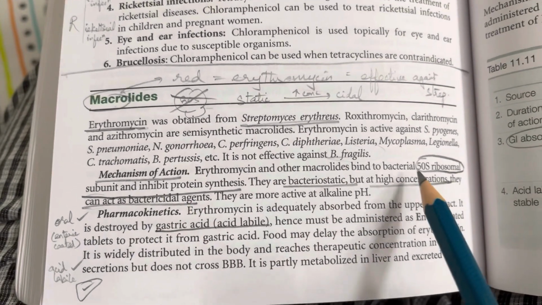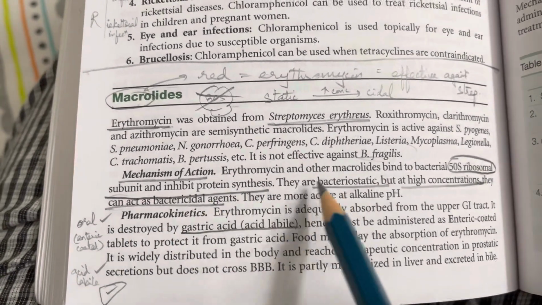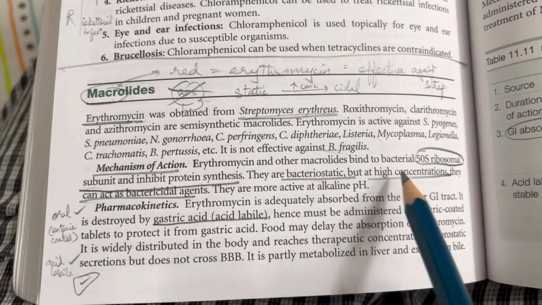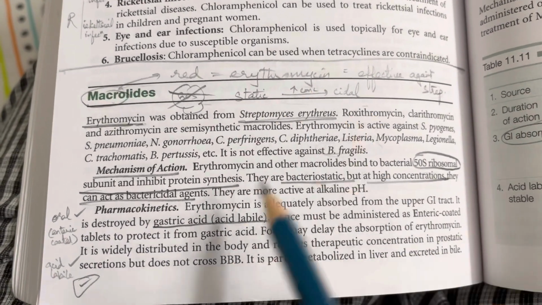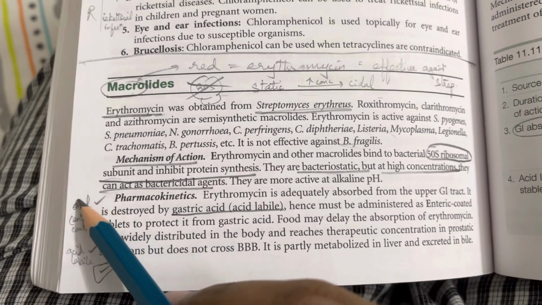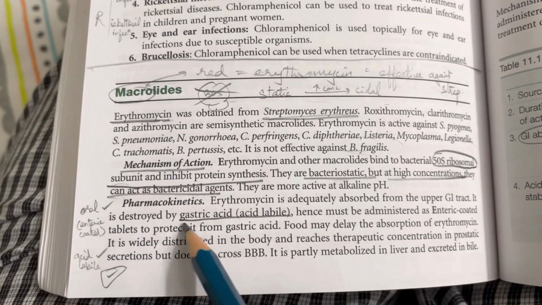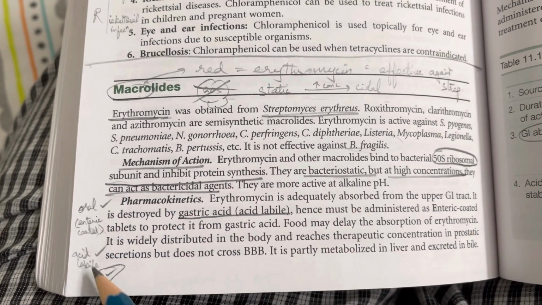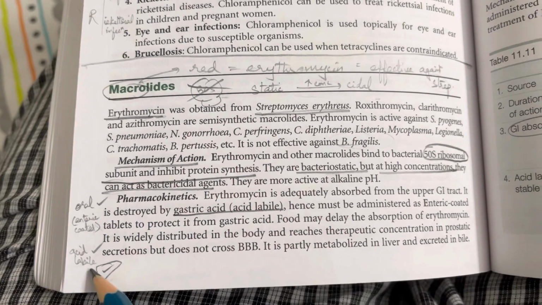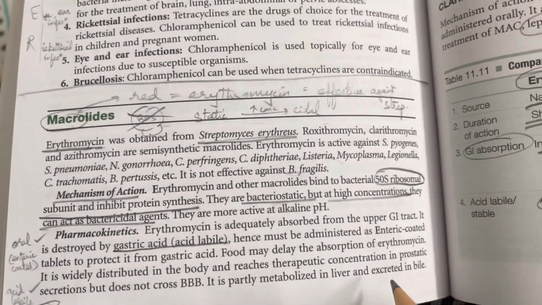Mechanism of action: it binds to the 50S ribosomal subunit and inhibits protein synthesis, and they are bacteriostatic. At high concentrations they become bactericidal. Pharmacokinetics: they are given orally, but destroyed by gastric acid, so that is why you give enteric coated tablets. Because they are acid labile, they are metabolized in the liver and excreted in the bile.